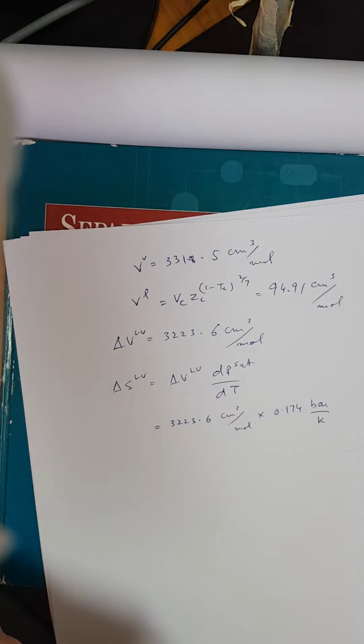So if you multiply this value into 3223.6, you get 562.